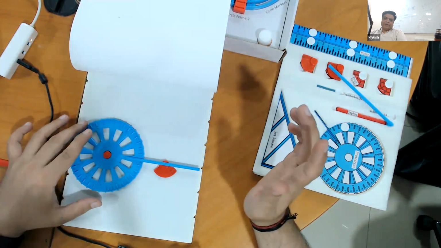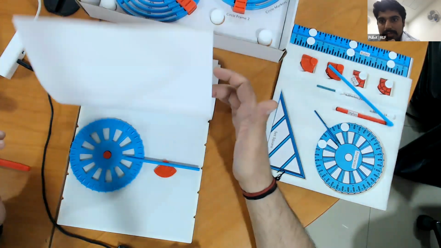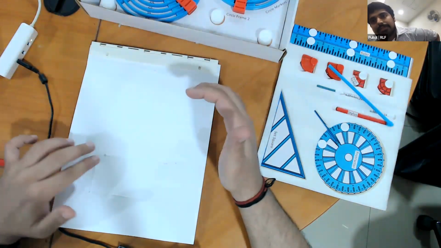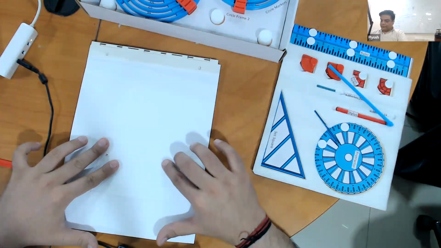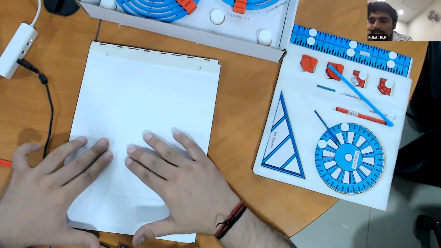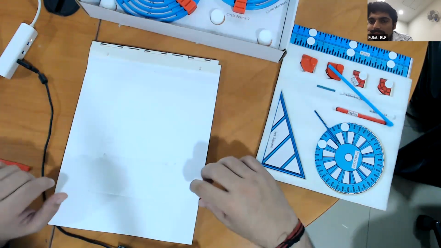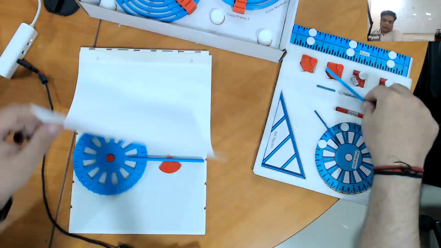So you have your baseline, reference line. Now unfold the sheet again and check it. So now it is aligned properly. Now use the shorter line marker, this one.